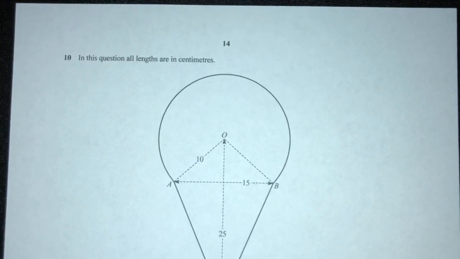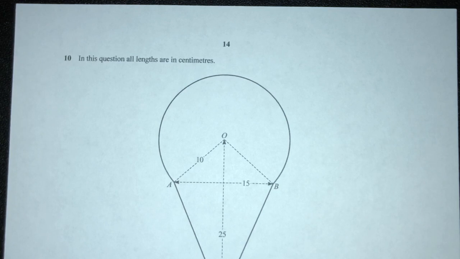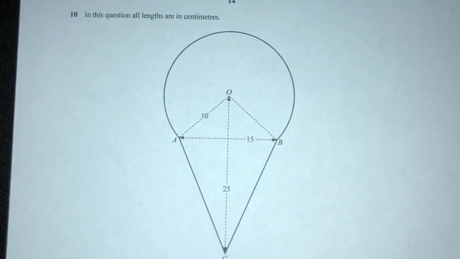In this question, all the lengths are in centimeters. So let's see, what do we have here? The diagram shows a shaded shape. Okay, I don't see the shaded portion. I'm not sure where the diagram is shaded, so I have to check to make sure that it is the one that I'm looking at. So the arc AB. Let me check real fast which part is shaded, because I guess my printer did not print this correctly. Just give me one moment, I'll be back with you.